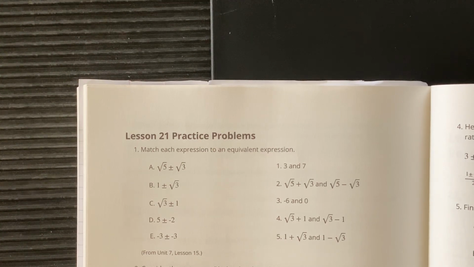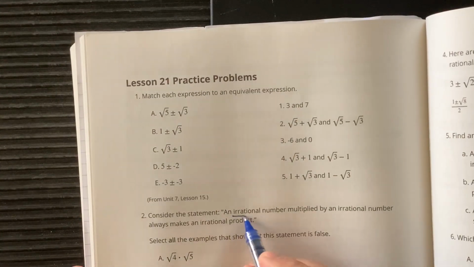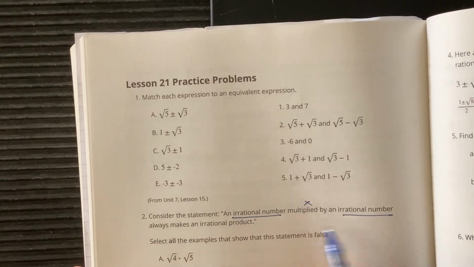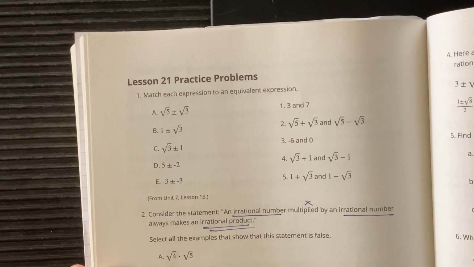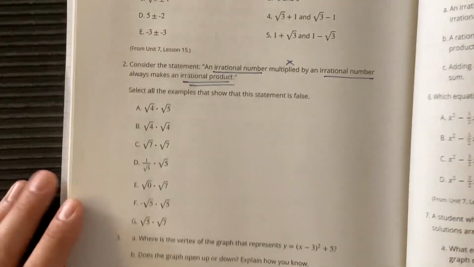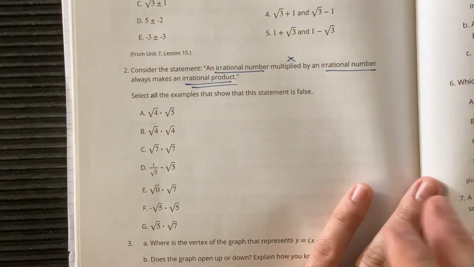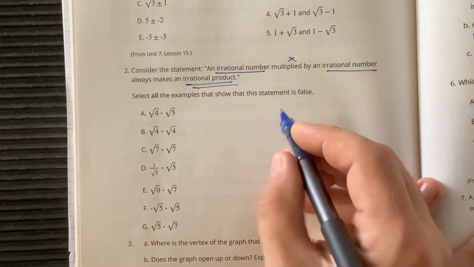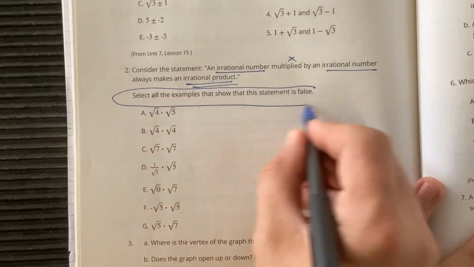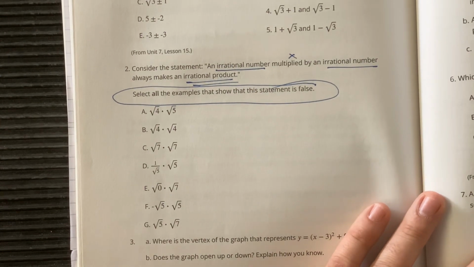One is matching. I think you can handle that. 2, consider the statement. Irrational number times irrational number makes an irrational product. So you're looking for ones that do that. So both numbers have to be irrational, and then you will get a rational product because it wants you to circle the ones that are false. Okay, so which ones are false?